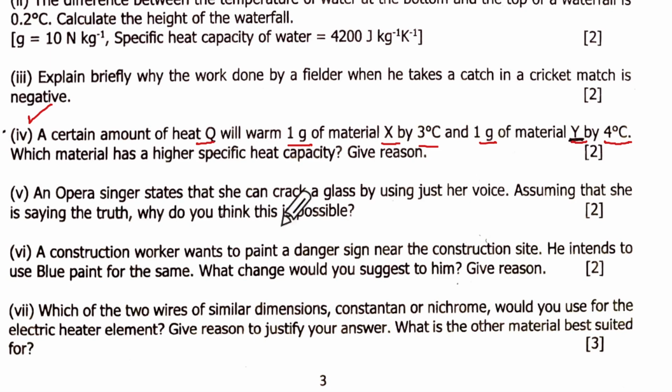Which is showing sharp rise in temperature? Why? Correct. So will Y have higher or lower? Less. So they are asking which material has high specific heat capacity, so it will be X, because for the same heat it has shown slow rise in temperature.